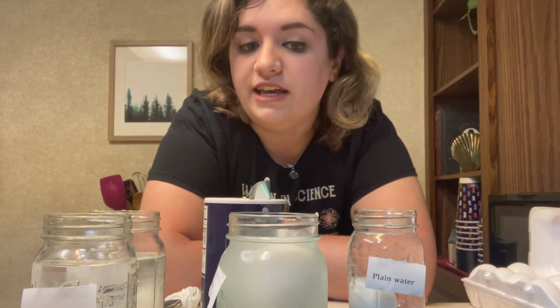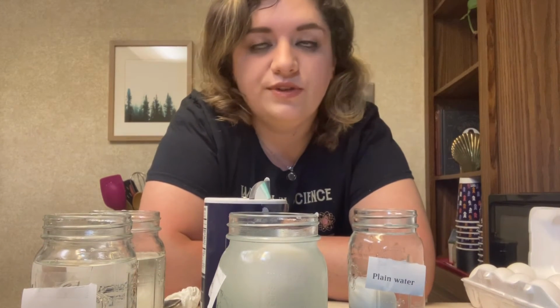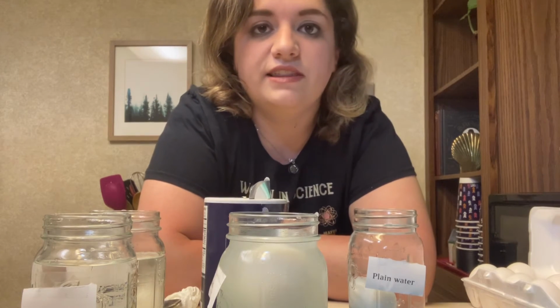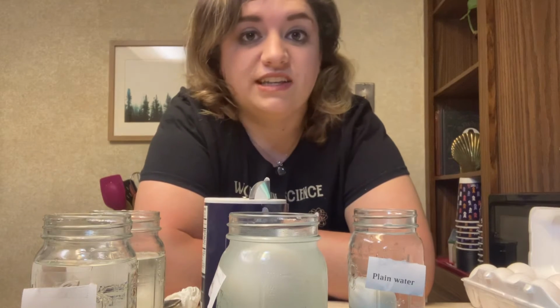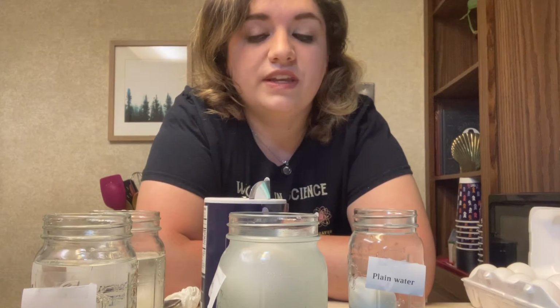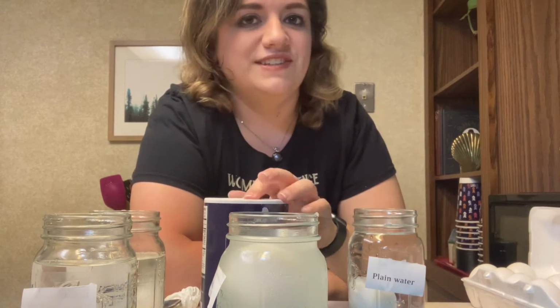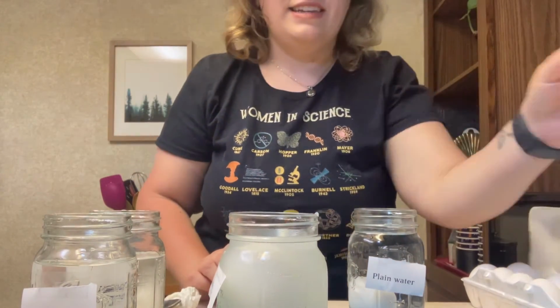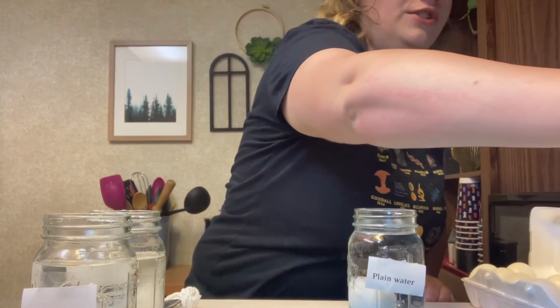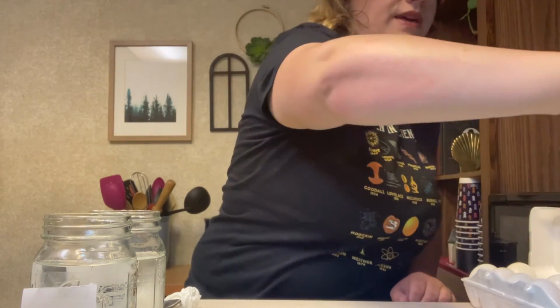If you're using an egg, I would still recommend starting with 2 tablespoons of salt, and then if that's not making the egg float, maybe try stirring it a little bit more, because that's what helped mine. And then you can add a little bit more salt as you go. All right, so we're not done. Let's see about the sugar water and the baking soda.